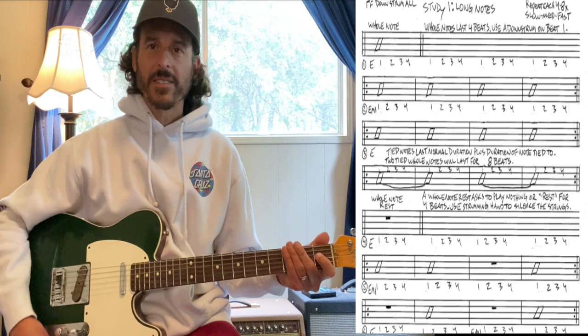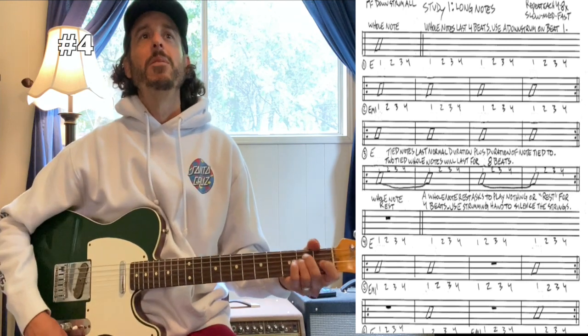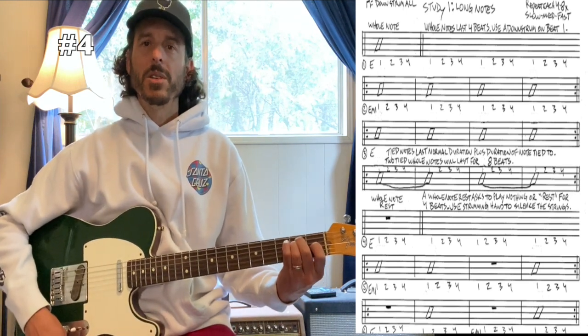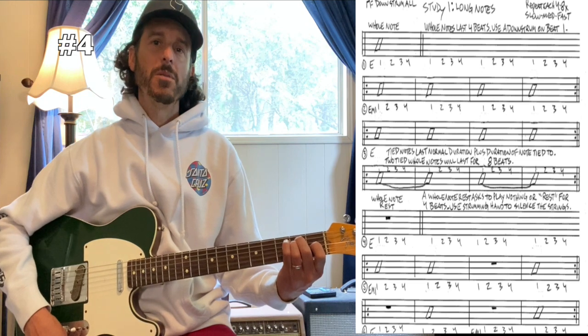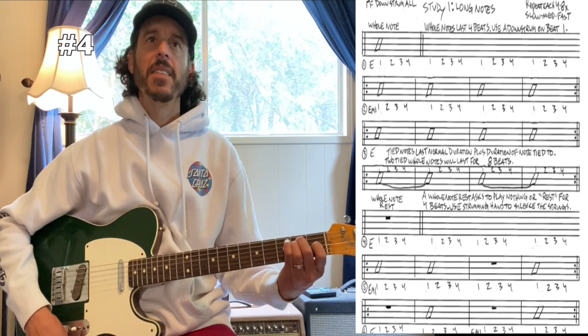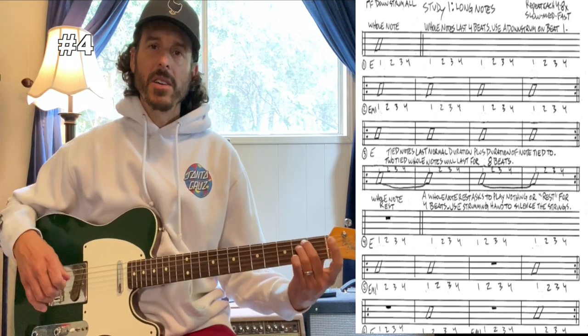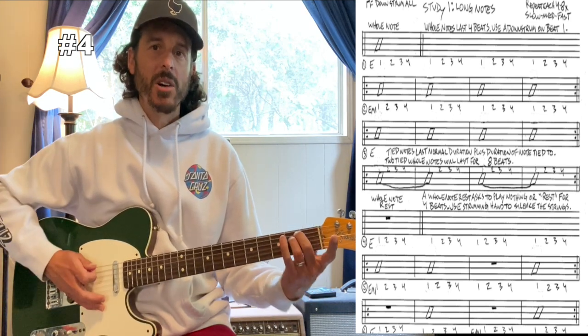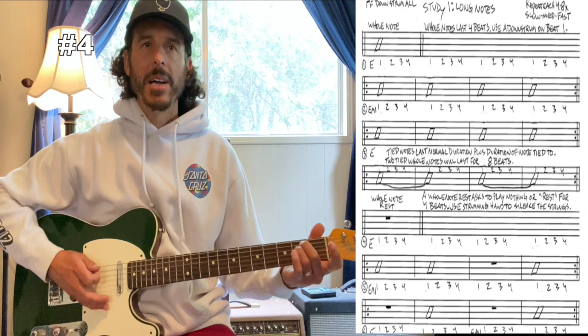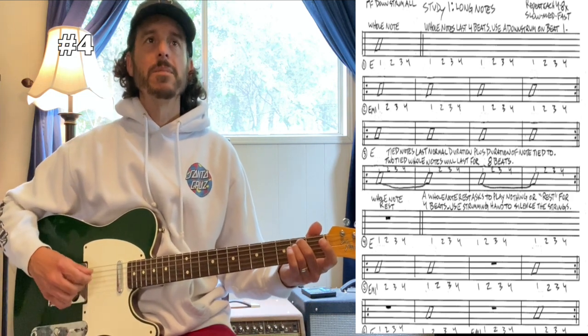Okay, for number 4, we're going to start to incorporate the whole note rest. We're going to have an E major doing whole notes for the first 2 bars. Then we'll have a whole note rest on bar 3. We won't play anything, and then back to a whole note on bar 4. One thing I recommend when you're resting, you can also have your chord ready to go. I'm just not playing, but that way I'm ready for when we produce the notes.